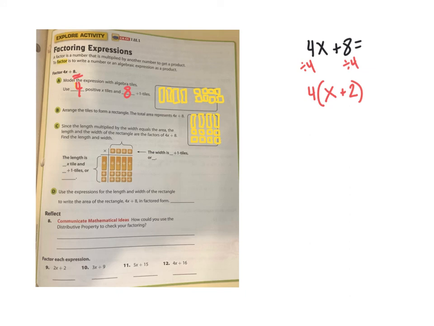So this is still 4x put together with positive 8. And remember when we were working on area, everything inside is the length times the width. So we're going to take the same idea. What is the length of this rectangle?